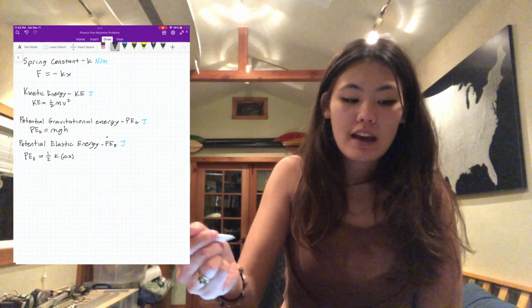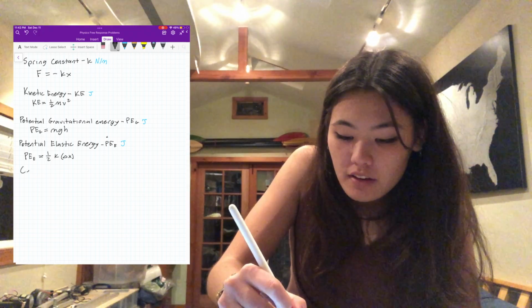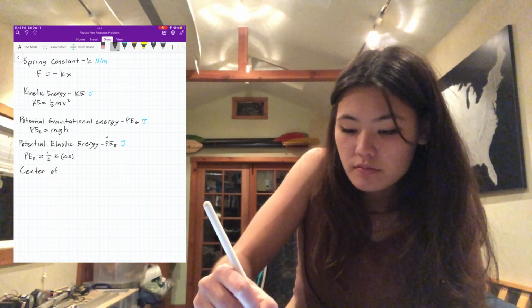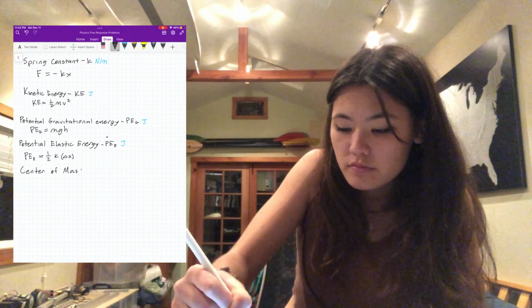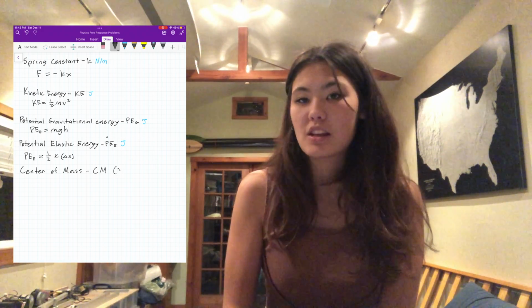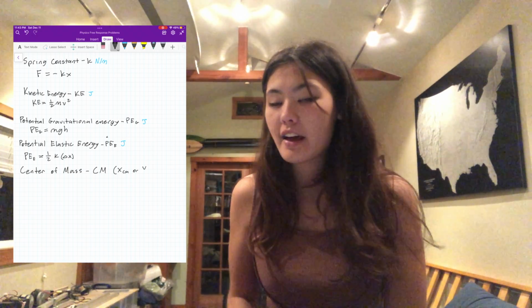Okay, so let's talk about the center of mass. So center of mass is given as cm. And it can also be denoted as x subscript cm or y subscript cm to mean the center of mass in the x direction or the center of mass in the y direction.